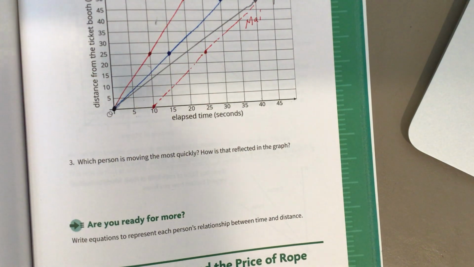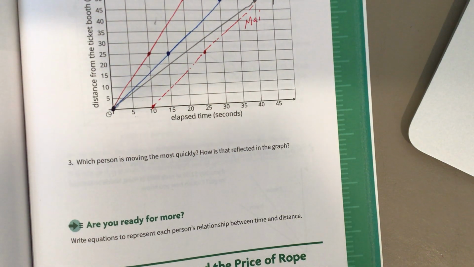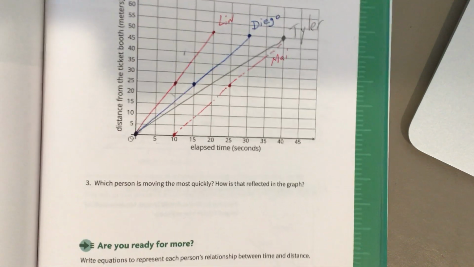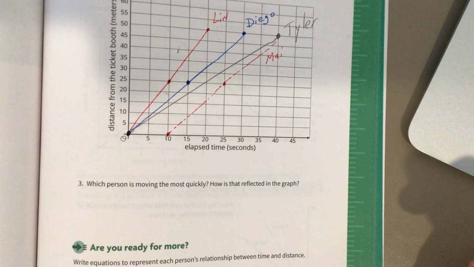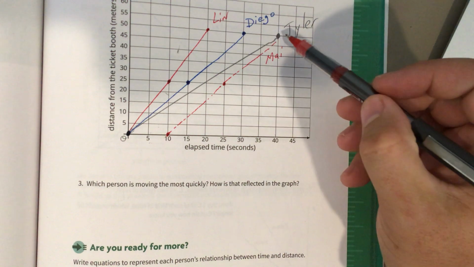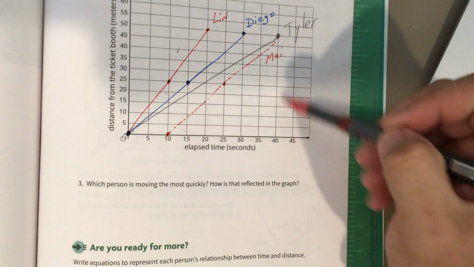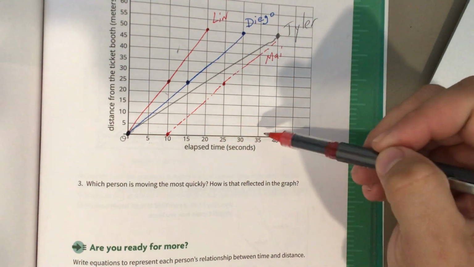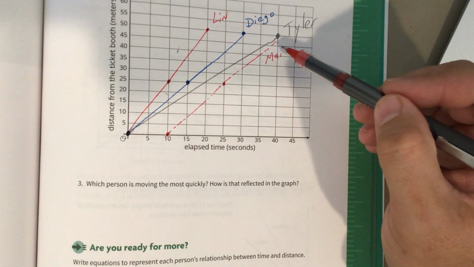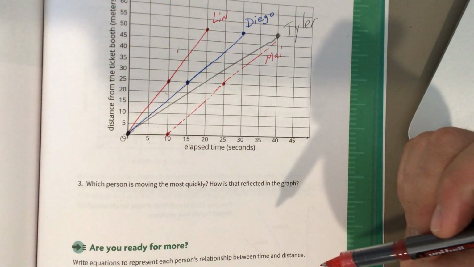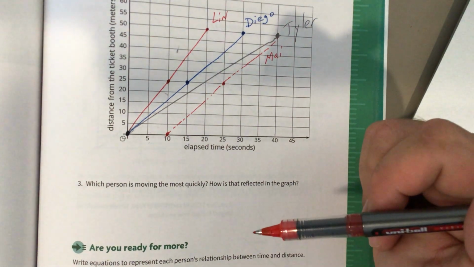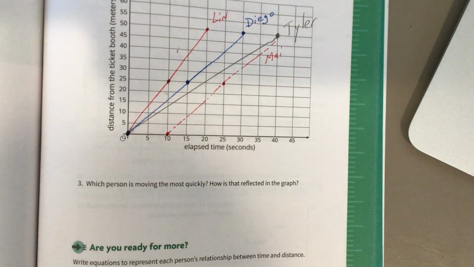All right, so looking at that, who is moving the most quickly? Okay, who got there the quickest? Well, Tyler made it in 40 seconds, 50 meters. Diego made it in 30. Lynn made it in 20. Maya made it in 40 seconds as well, with a 10-second late start. So who do you think is moving the quickest? I'll give you a second to write down what you think.